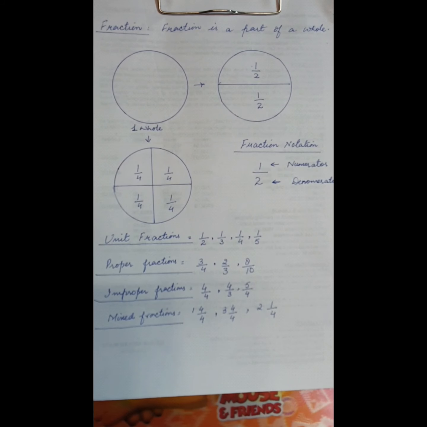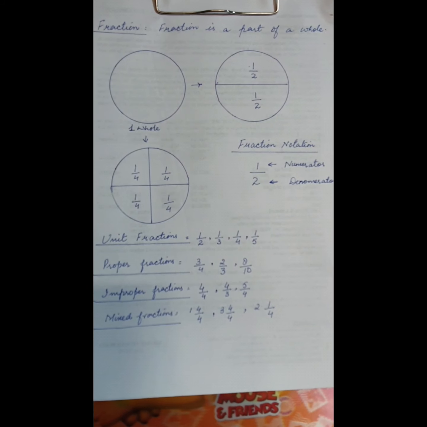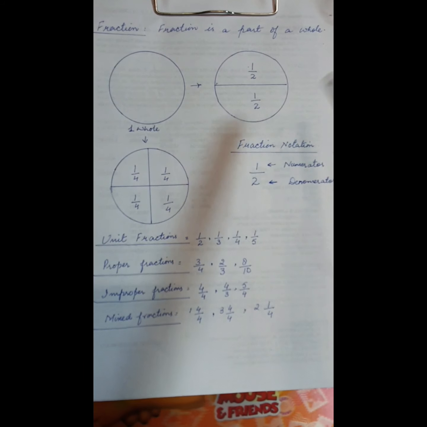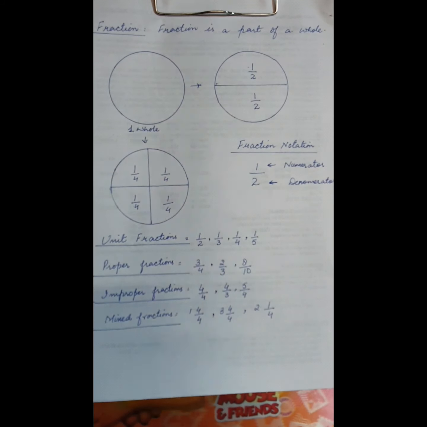Now, a fraction of a collection also represents parts of a set or collection. For example, there are a total of 5 children. 3 out of 5 are girls. So the fraction of girls is 3/5. 2 out of 5 are boys. So the fraction of boys is 2/5.